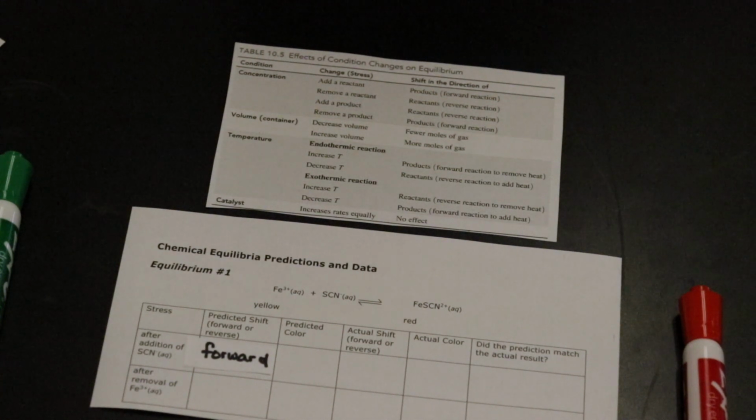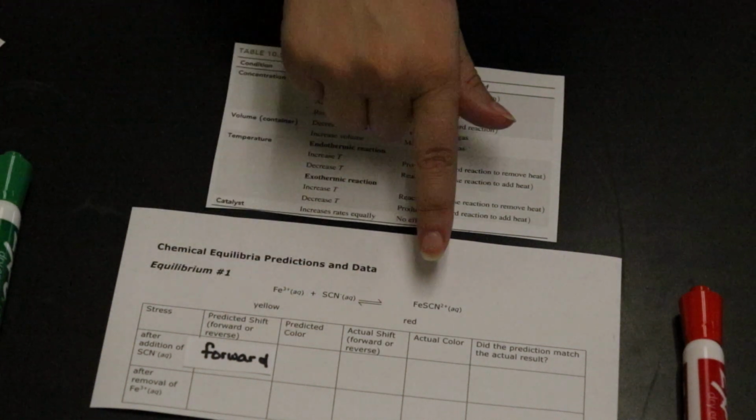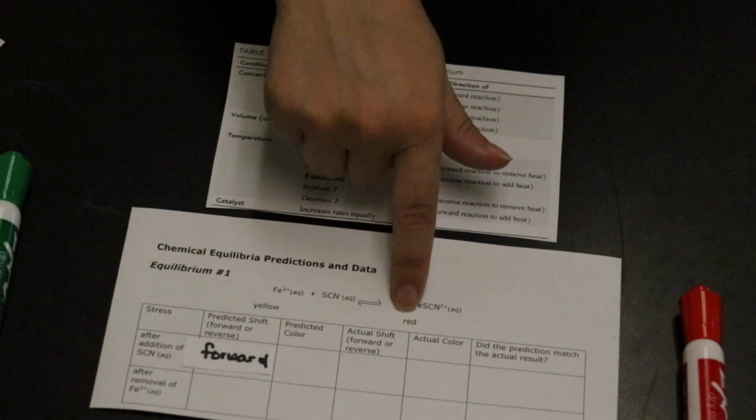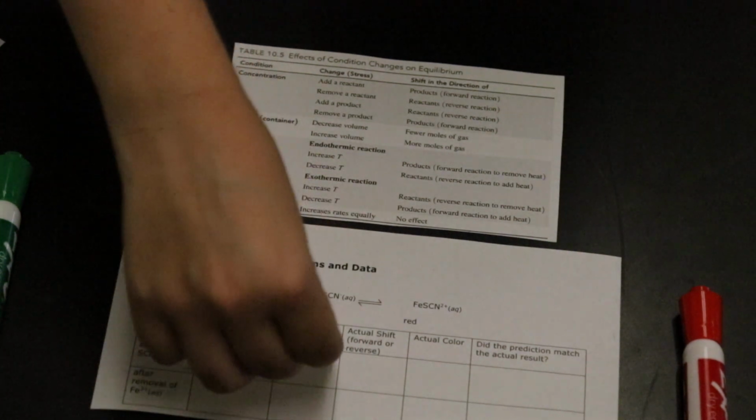The next part of the question says, well, what color do you predict to see? Well, if my reaction is going in the forward direction towards the products, that means that I'm going to be making more products, and the color of the products is red. So I would predict that the color that I would see would be red.